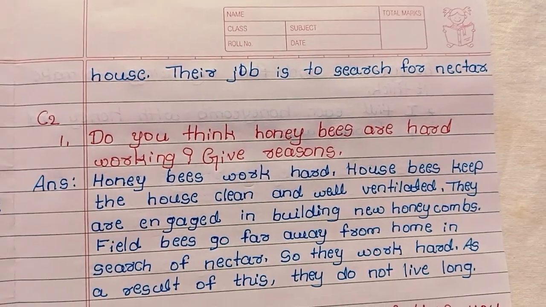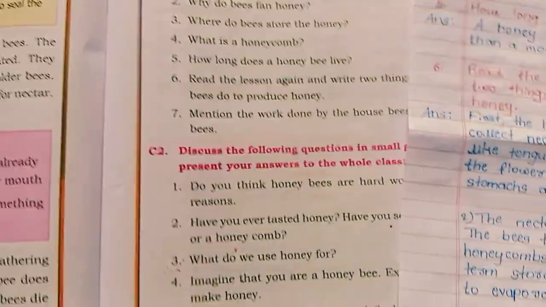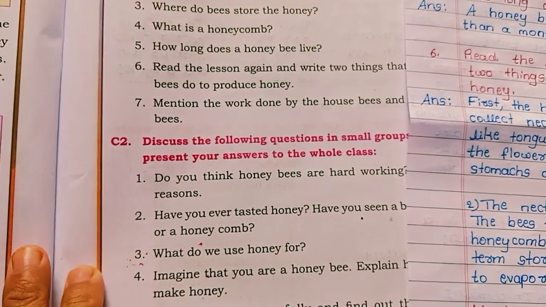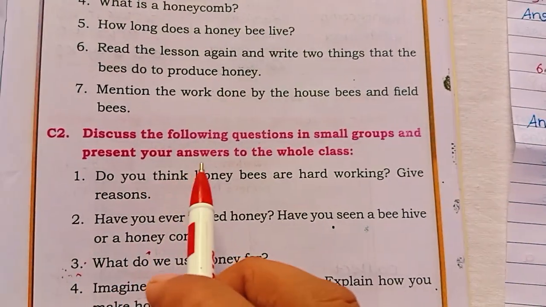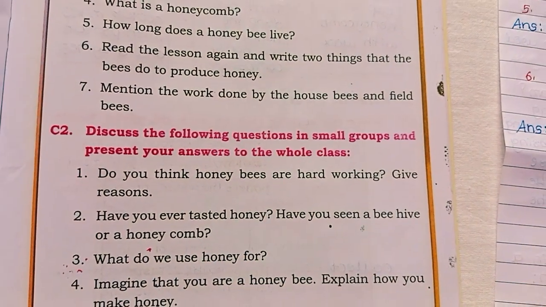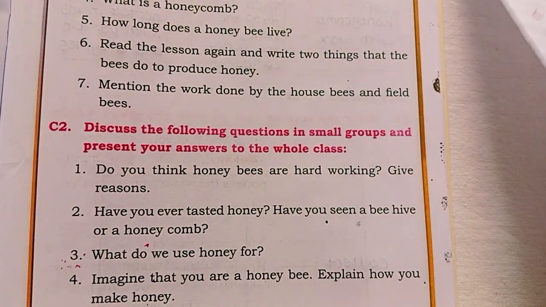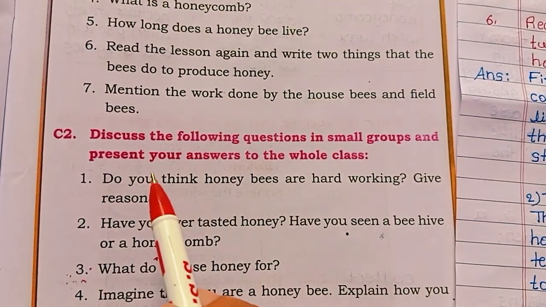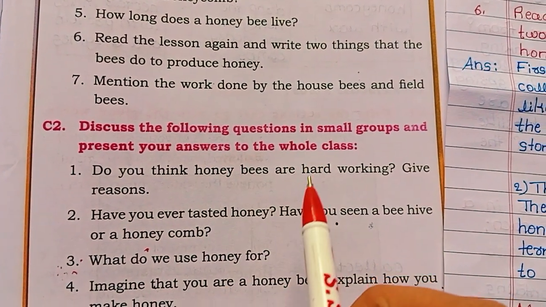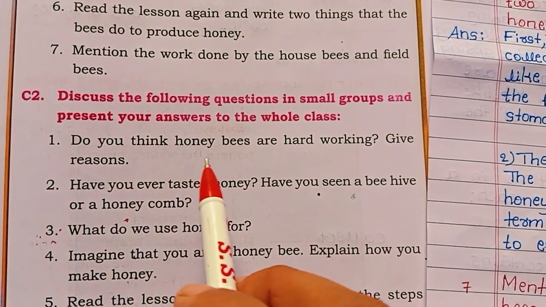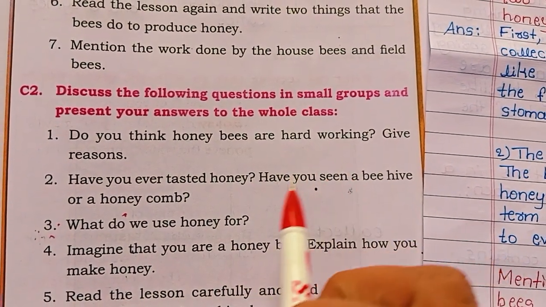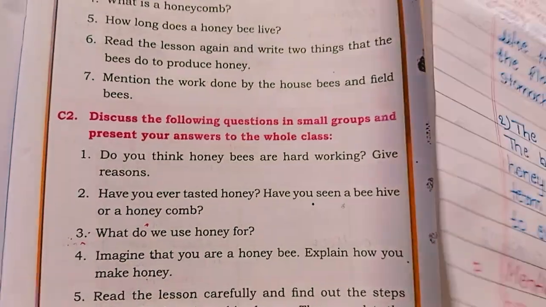And C2. Discuss the following questions in small groups and present your answers to the whole class. First question: do you think honeybees are hardworking? Give reasons.